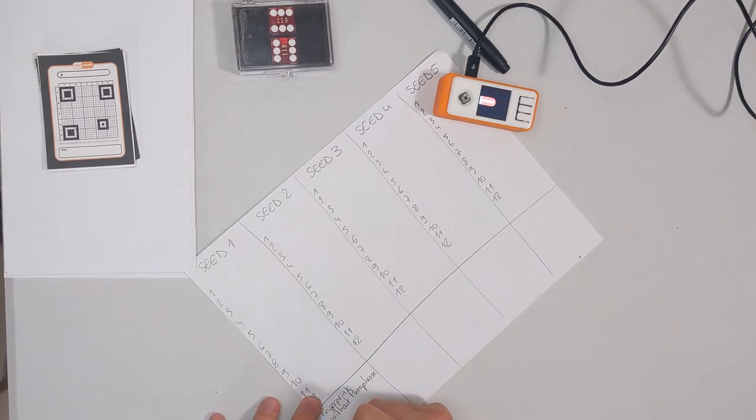So then we're gonna do fingerprint with passphrase.